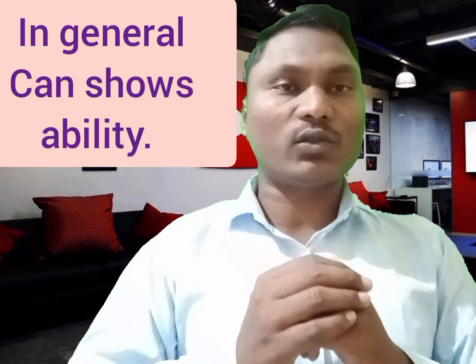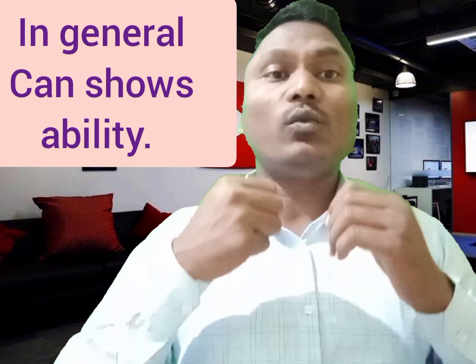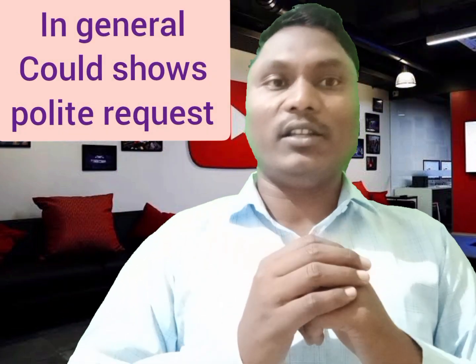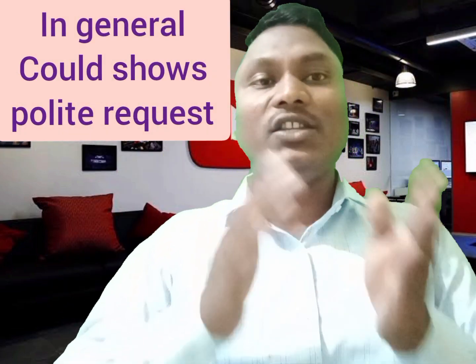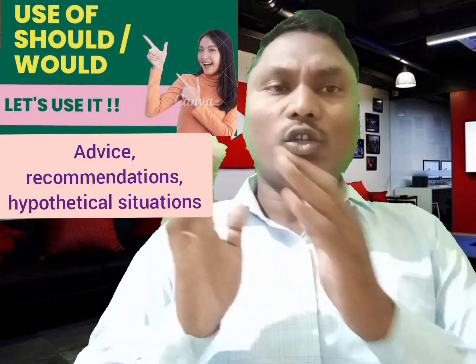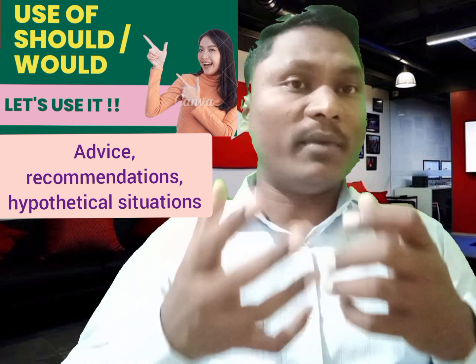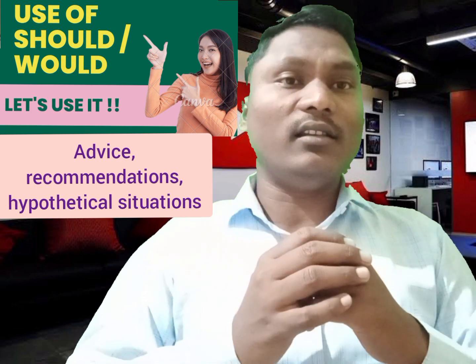If you see this example, then you can find out that can is in general used to show the capability or ability to perform a particular task, and could is in general used for a polite request. You can use could to show past capabilities. Moving ahead with other modal verbs, would and should. Should and would modals are used to show advice, recommendation, and hypothetical situations.